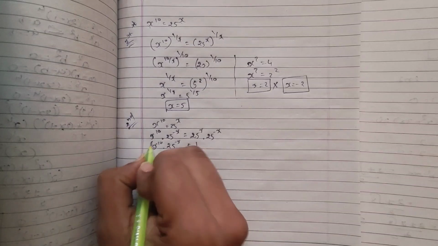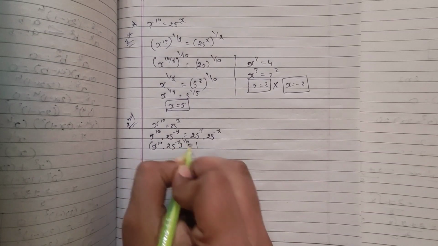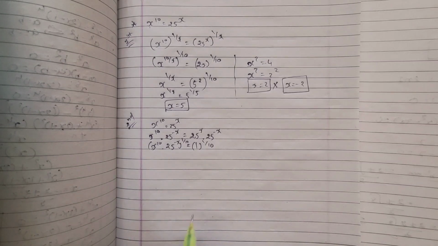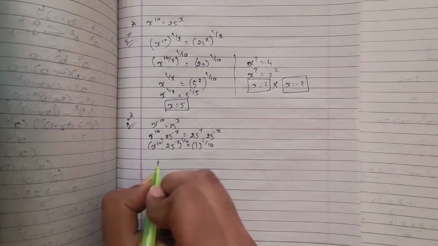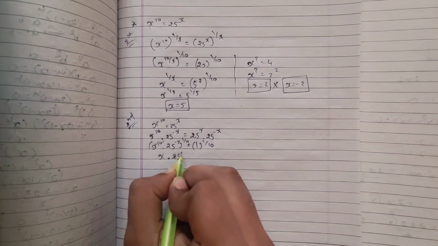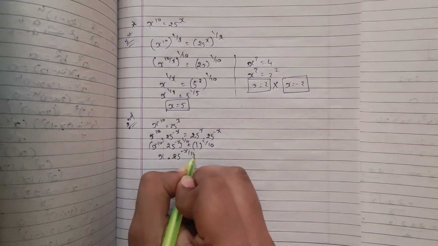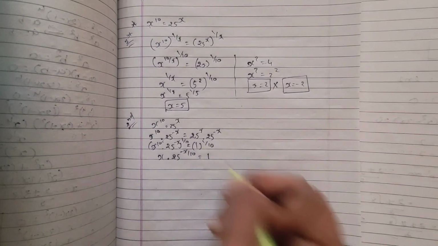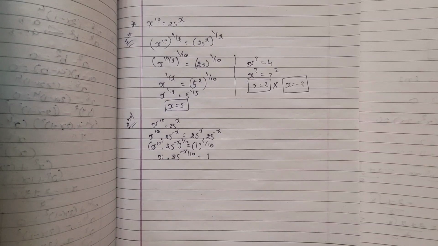Now what will we do? I will raise both sides to the power 1 by 10. With the help of this, 10 and 10 will get cancelled out, so only x will remain, and here I will remain with 25 raised to minus x by 10, which will be equal to 1. Why? Because 1 raised to 1 by 10 is always going to be equal to 1, right?